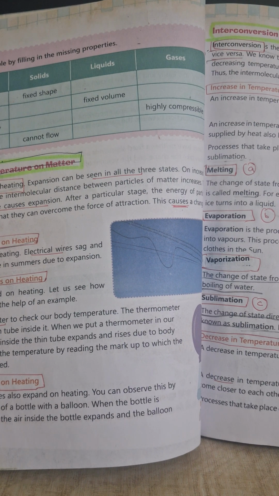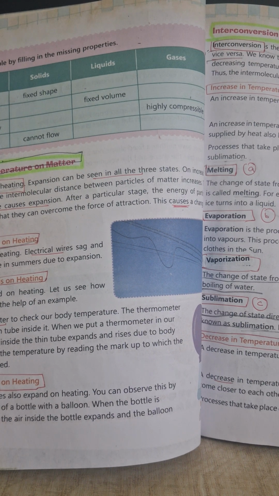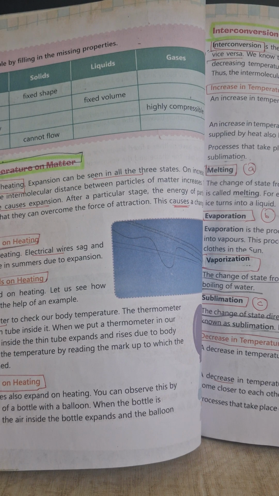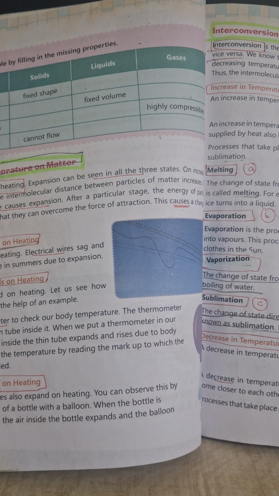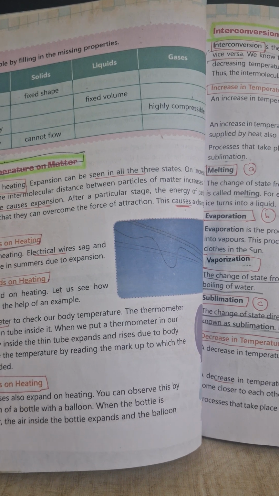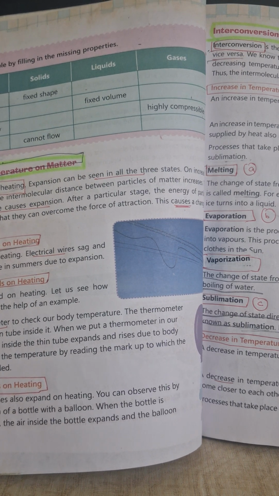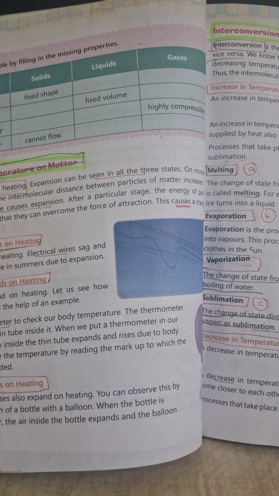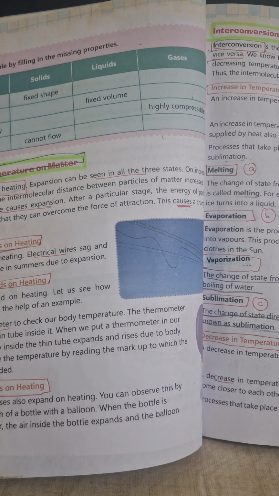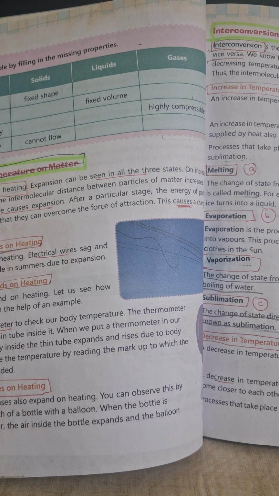Now, what about liquids? Everybody has seen a thermometer. It has mercury, not the digital one, the mercury thermometer. If you measure, suppose if you have fever, you have seen the mercury goes up, right? So this is how it happens, because when it gets heat, it expands.